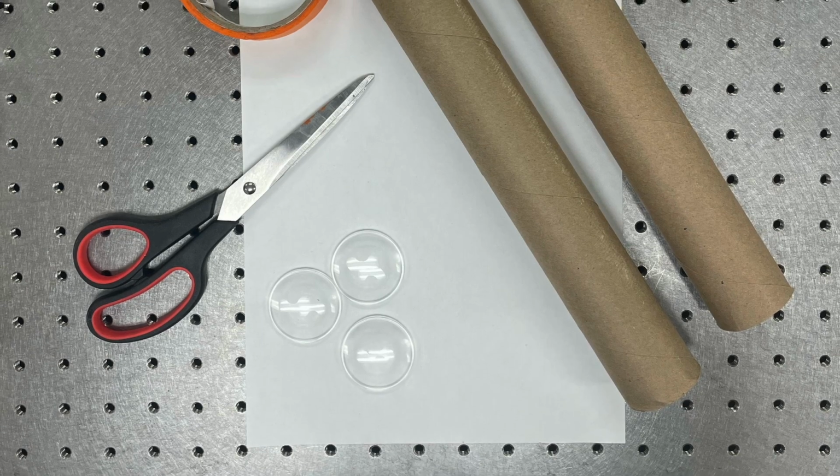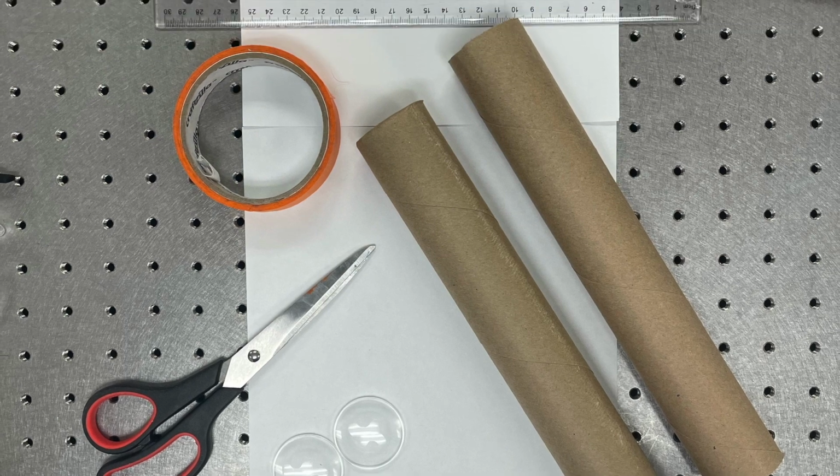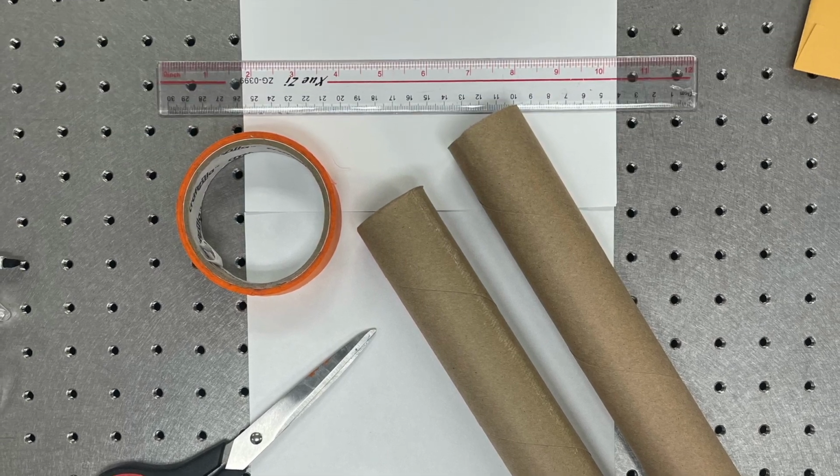The materials needed for this are 2 paper towel rolls, scissors, tape, a ruler, 3 6.8 cm focal length lenses, and pieces of paper.